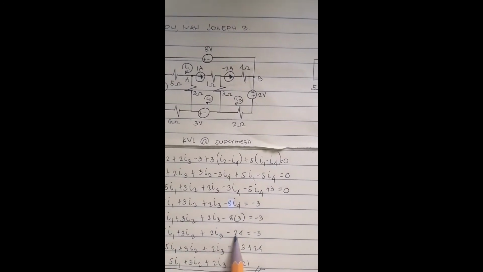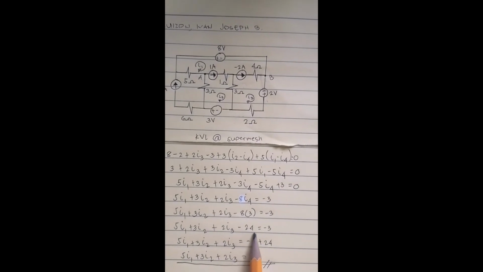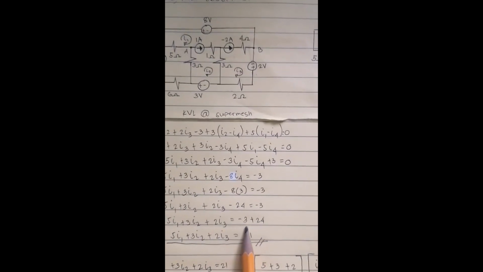And we transpose the constant to the other side, and copy again, 5i1, 3i2, 2i3, minus 8. So our i4 is 3, as you may see here. Our current is equal to 3 amps. So 3 is equal to negative 3, our constant, 5i1, 3i2, plus 2i3. So our 8i4 became negative 24. So we will be transposing it to the other side. So this is it, negative 3 plus 24, and this is our first equation.